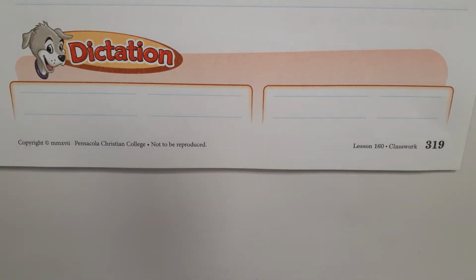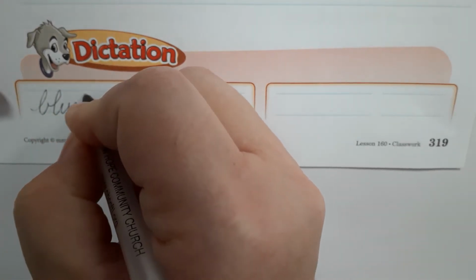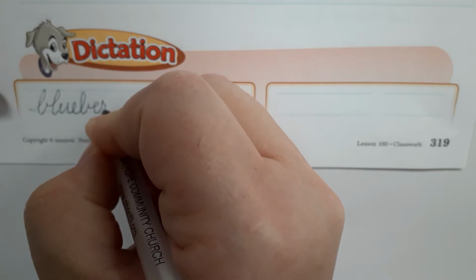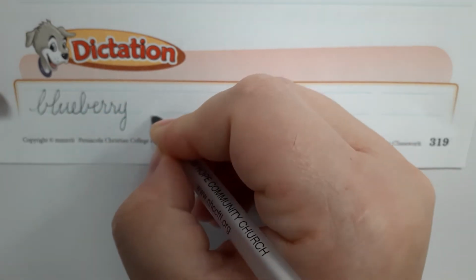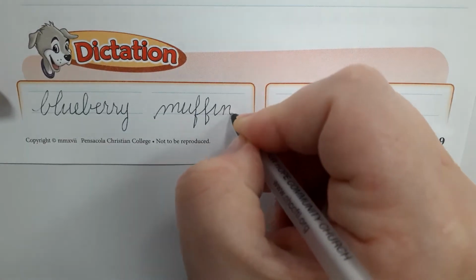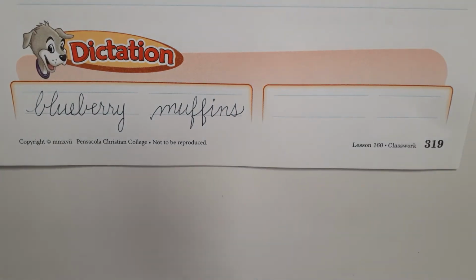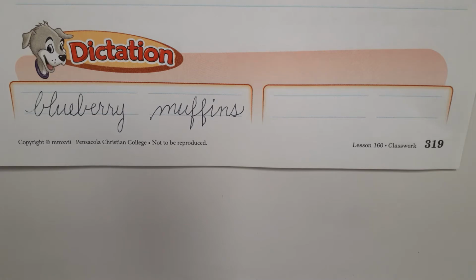This is lesson 160, dictation for phonics. I would like you to write blueberry muffins. Blueberry muffins. Now write lemon pie. Lemon pie.